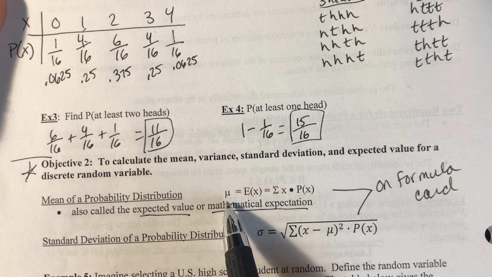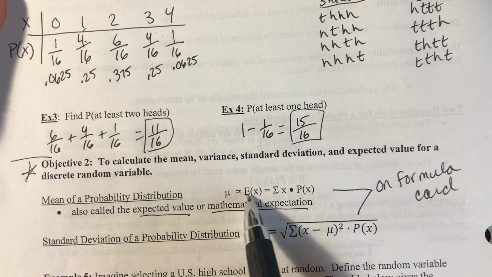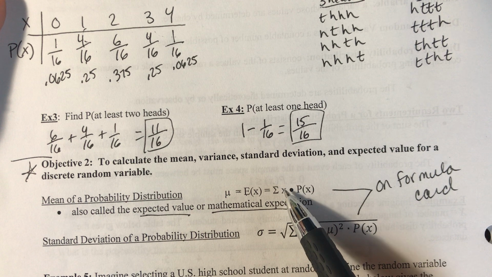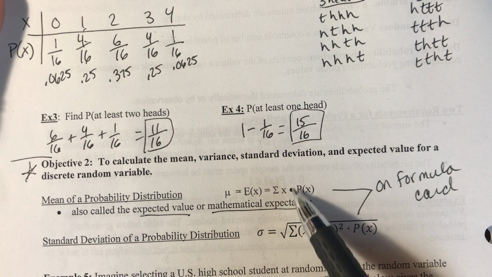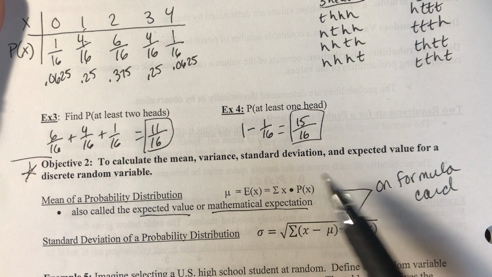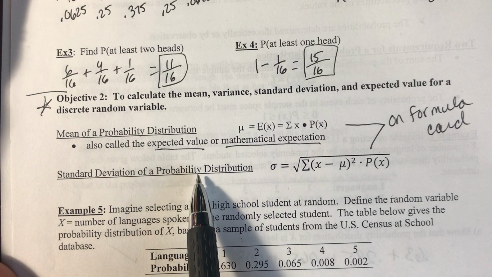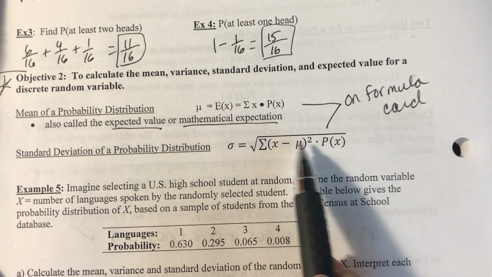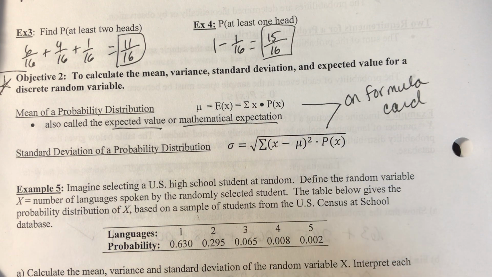On your formula card, it gives you the average, or capital E is the expected value. And what we do is we just do the sum of x times p of x. I'm going to walk you through it. I think it's going to make a lot more sense as you see me do a problem. So we're going to do x times p of x, x times p of x, x times p of x, and so forth. To calculate the standard deviation, we're going to use this formula that's also on your formula card. And I will walk you through it because it's a lot scarier looking than it is a process.